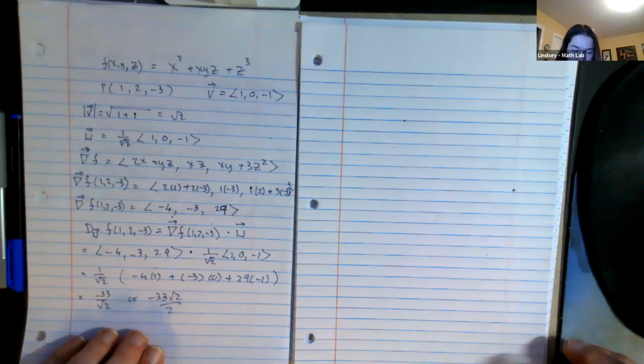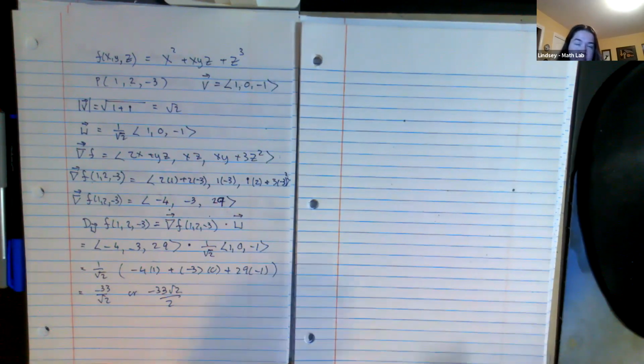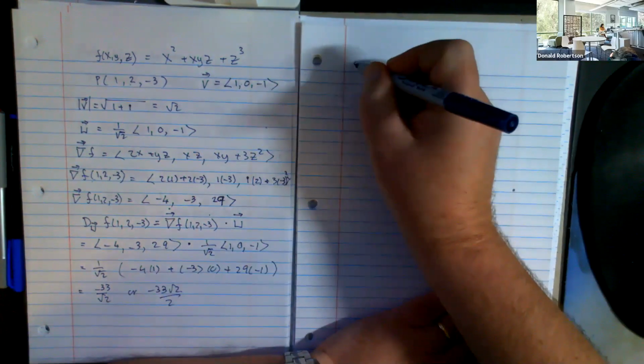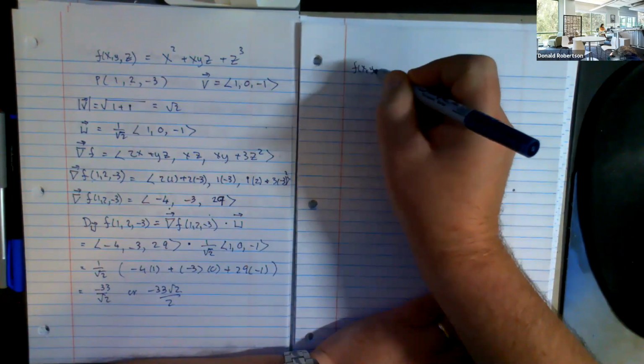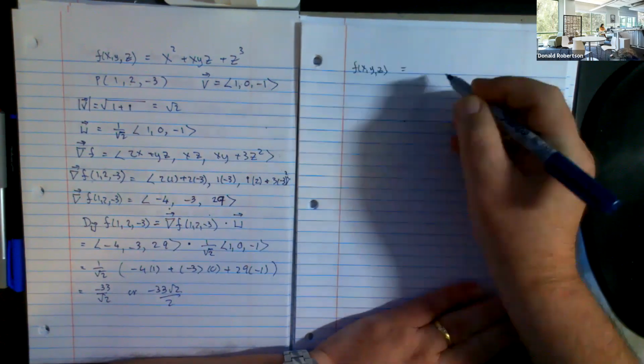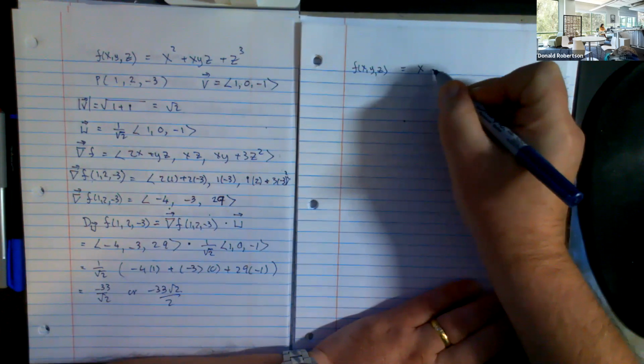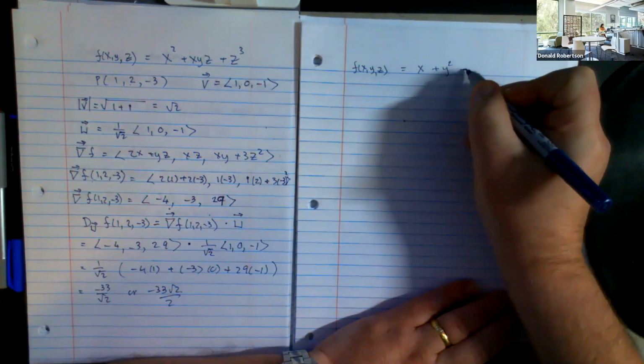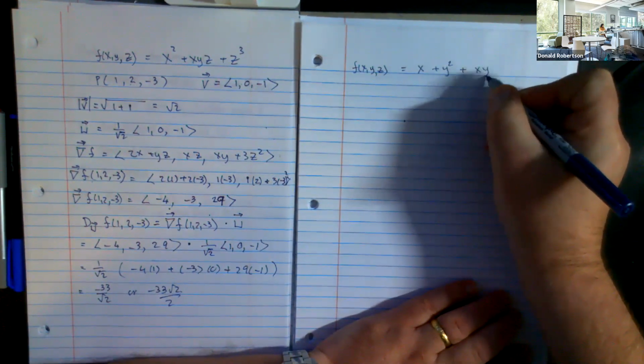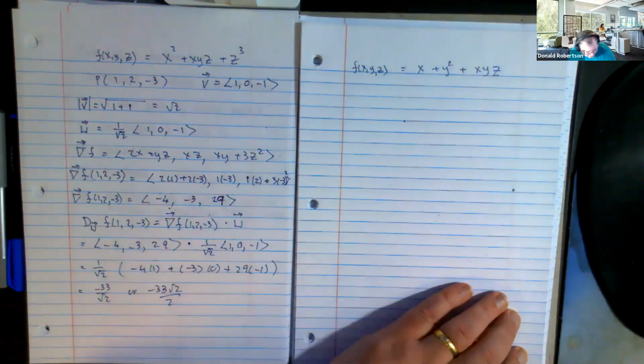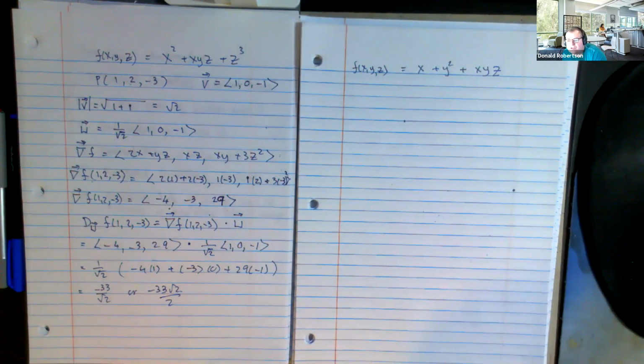So okay, let's go for another function, another 3-variable function. And I'll keep it as polynomials just to make my life easy. Here we go.